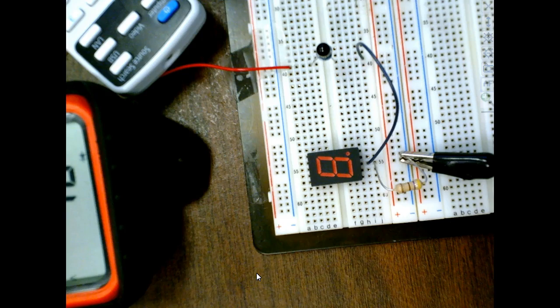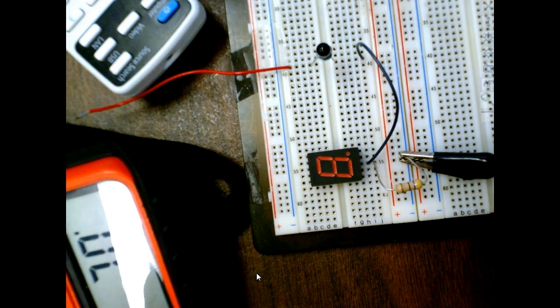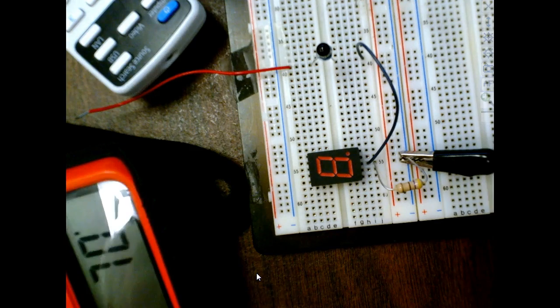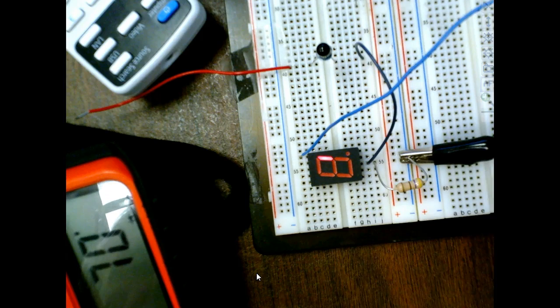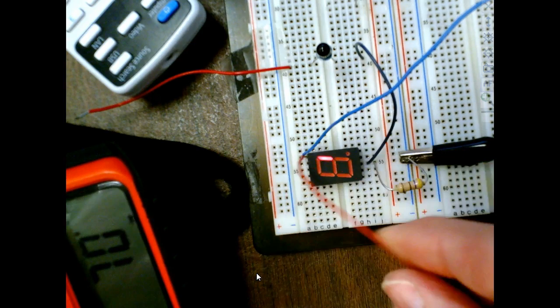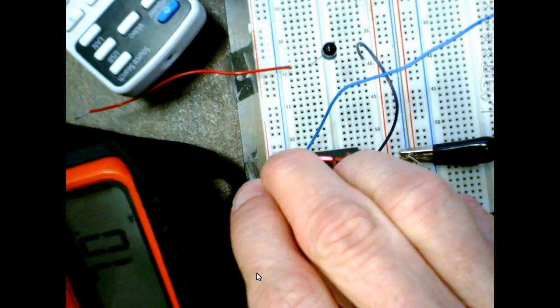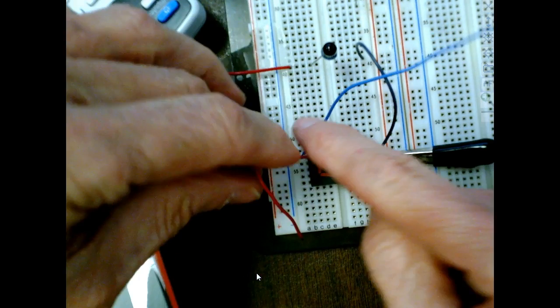So what I can do, if I want to make this thing display something, then I would do a lot of jumping, right? So let's say I wanted to do the number 3. So what segments do I need to turn on? You remember where A was? Well, let's find it. I don't remember. So I would have to put a power right here.